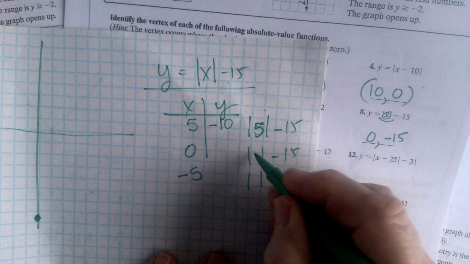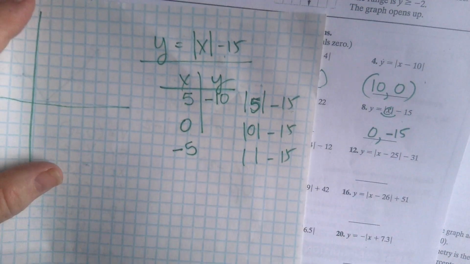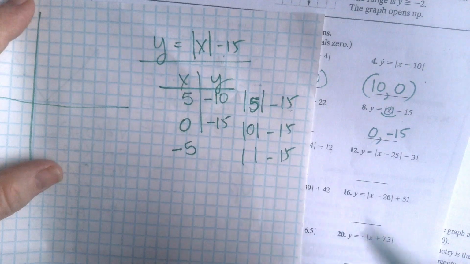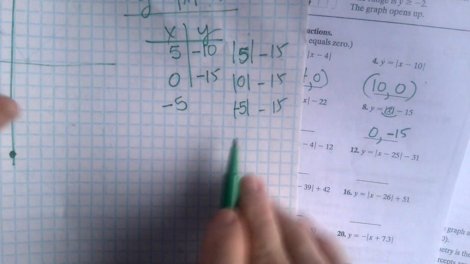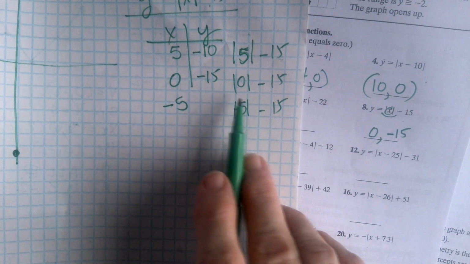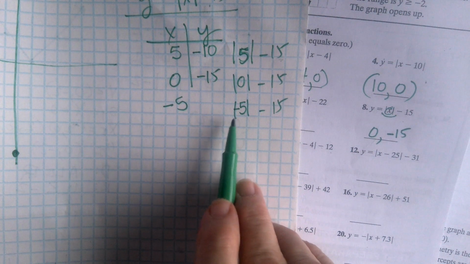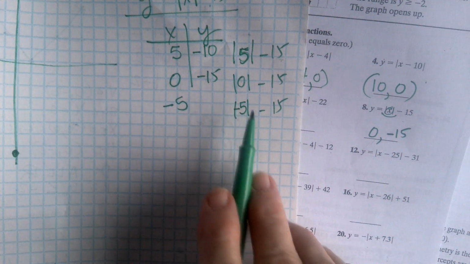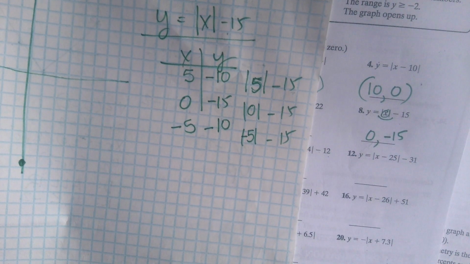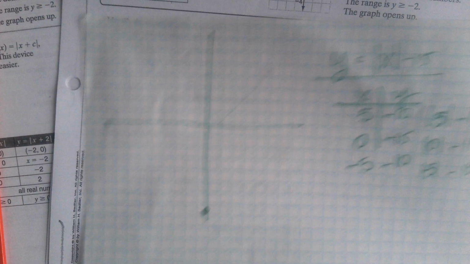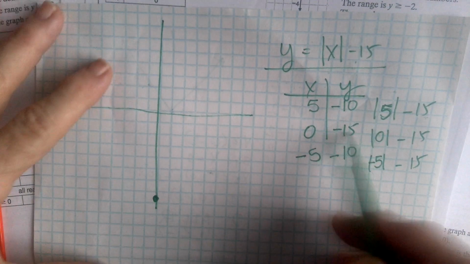And then when my x is a 0, who knows what my y is going to be? A negative 15. And when my x is a negative 5, what happens to that negative 5 as absolute value? It becomes a positive 5. So positive 5 minus 15 becomes a negative 10 again. So again, if I'm graphing those, oh yeah, we hit this, this was our vertex.